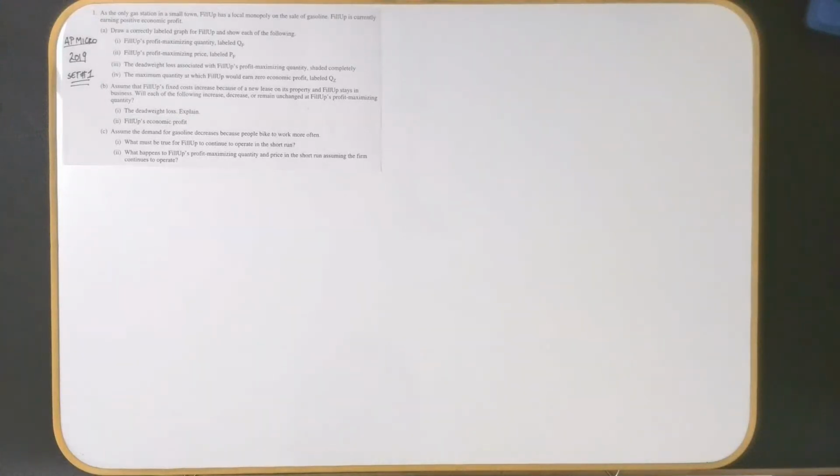Time to go over another free response question from an old AP exam. This question is from the AP Micro exam from 2019. 2019 had two versions, and this is set 1, the other one being set 2. So let's see what they're looking for.